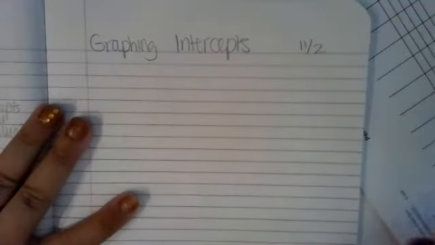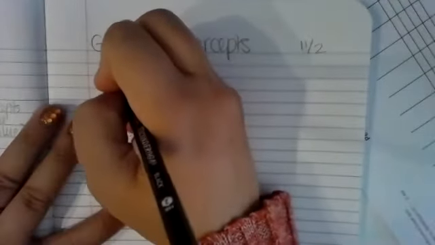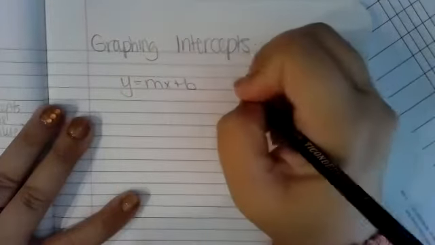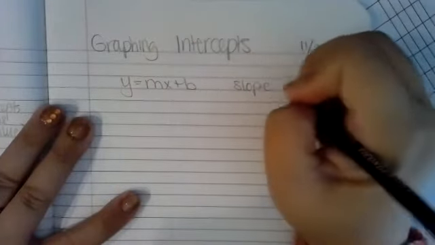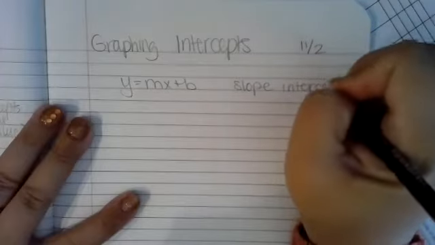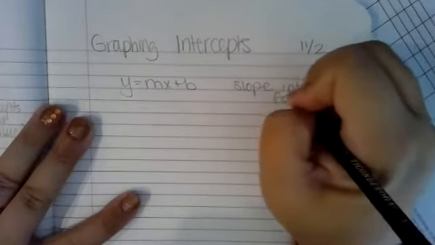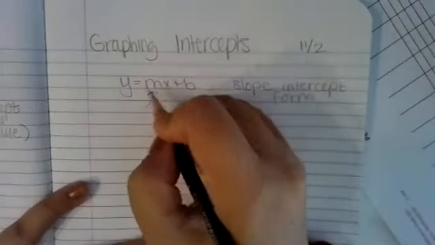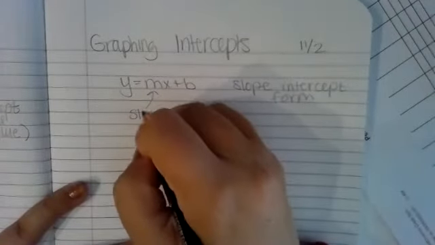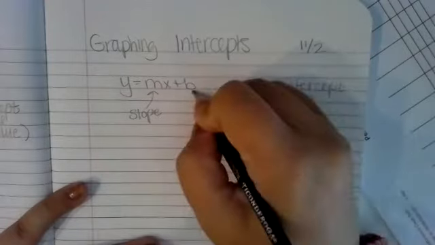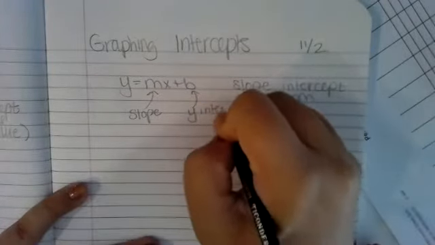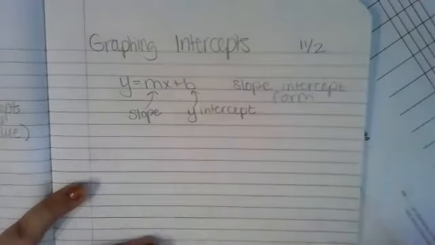11/2. So just for review, we currently know y equals mx plus b, and this is slope intercept form. And remember, my m represents my slope and my b represents my y intercept.